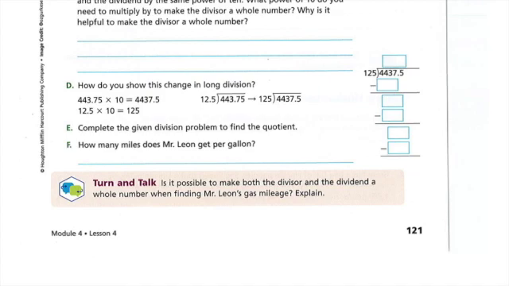They show you that on D, and on E they want you to do the math. So how many times does 125 go into 443? 3 times. 3 times 125 is 375, and I'm going to subtract and get 68. Then I'm going to bring down my 7. How many times will 125 go into 687? I know it will go 5 times, and 5 times 125 is 625.